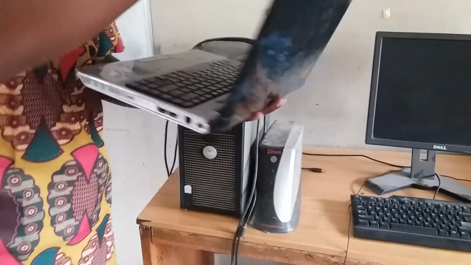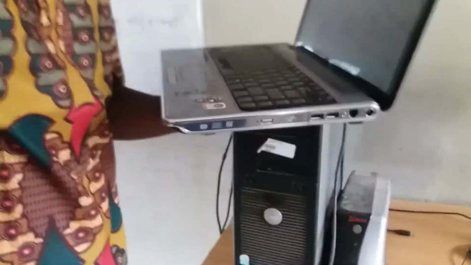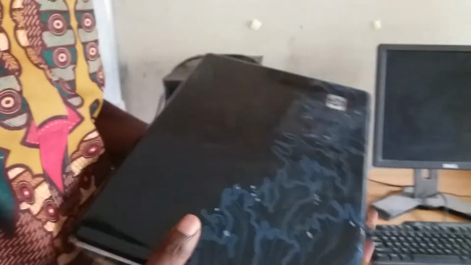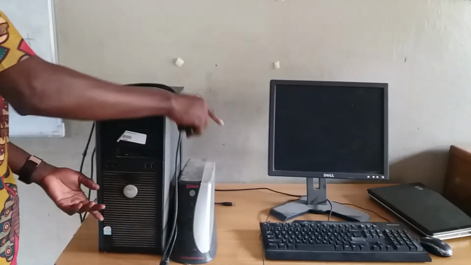And what kind of cable does it need? Only one single cable, which is the power cable. That is the cable you use in charging it. And once it is fully charged, you remove the cable and continue working on it. That's just the very good part of a laptop. But in the case of the desktop, you have to connect them one after the other.